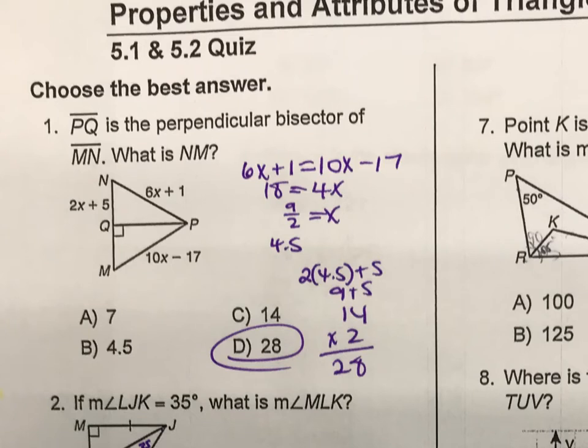Oh, no, sorry, it asked for MN. So you had to plug it into MQ here, and you would have gotten 14, and then it wanted MN, which is the whole side, so you had to double it to get 28. Braylon, so when you got 4.5, you plugged it in 2x plus 5? Because it asked for MN, which is that left side, so I plugged it in the 2x plus 5, but that's only half of that side. I had to then double it to get the whole side.